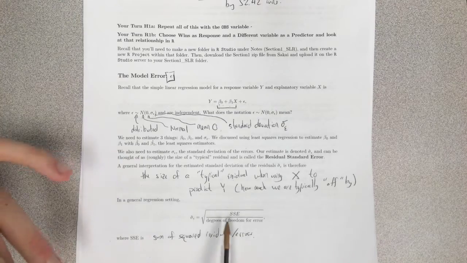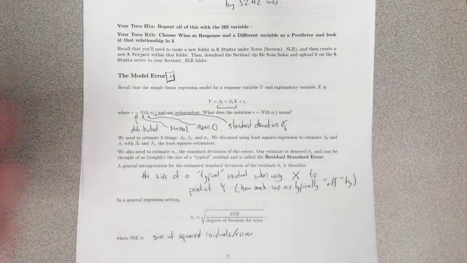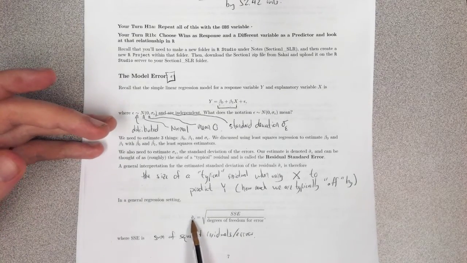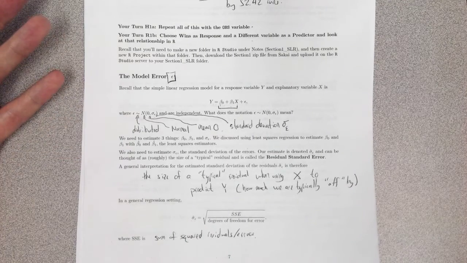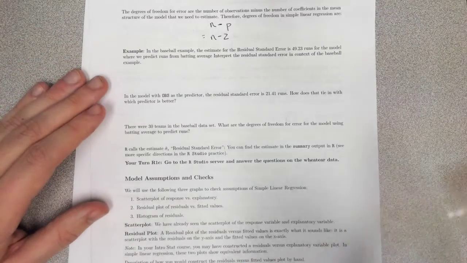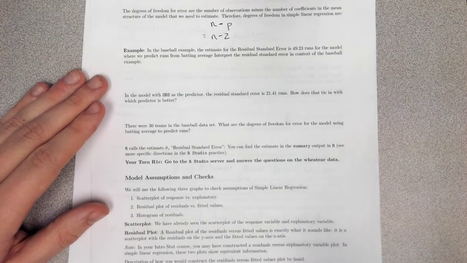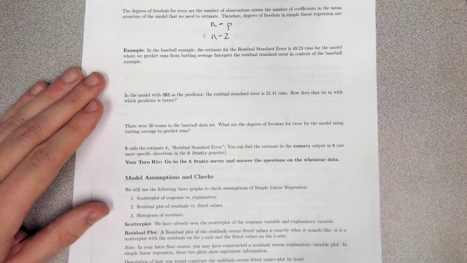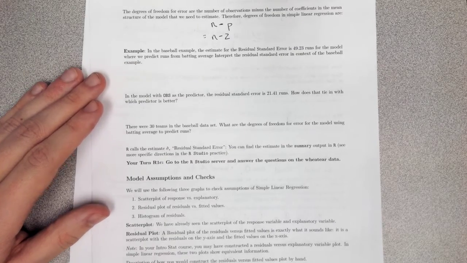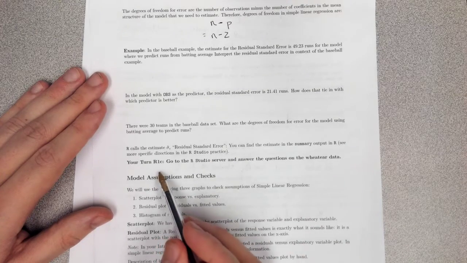If the sum of squared residuals gets really big, then that means we're not really predicting our response that well, so the size of a typical residual would get bigger as well. But for the most part, we're just going to let R calculate this for us. And so you'll see where exactly that gets output in the your turn section working with R.